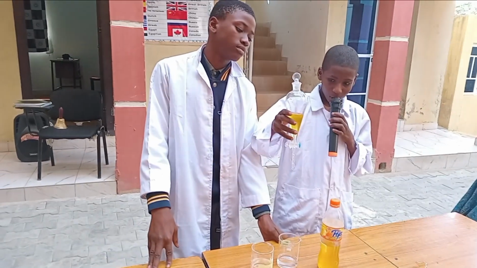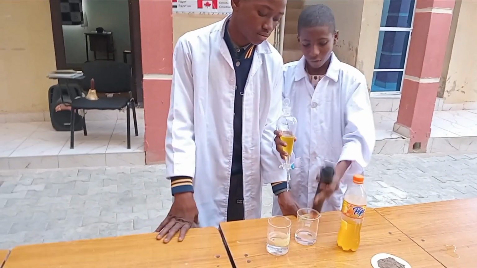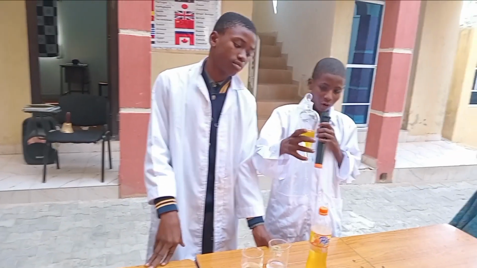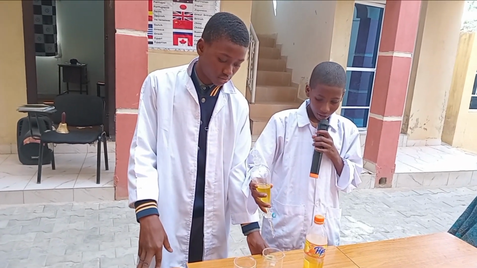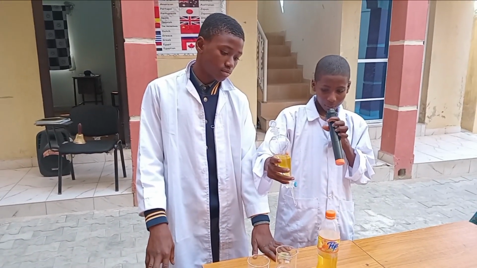As you can see now, here we have our oil with no water inside, and here we have our water in the beaker. We have clearly separated the oil from the water. This is a method called separation using a separating funnel.